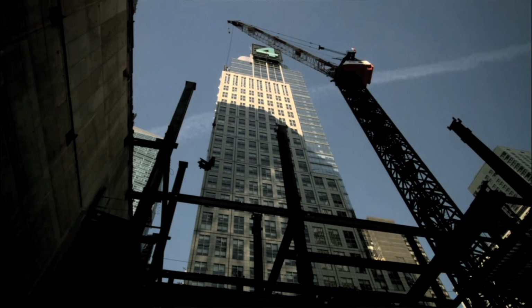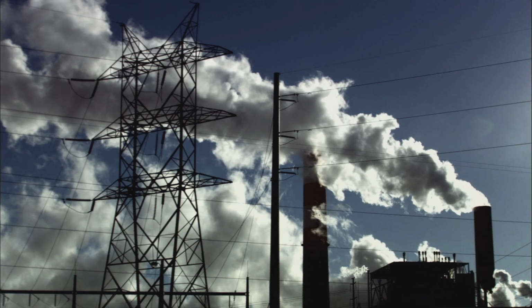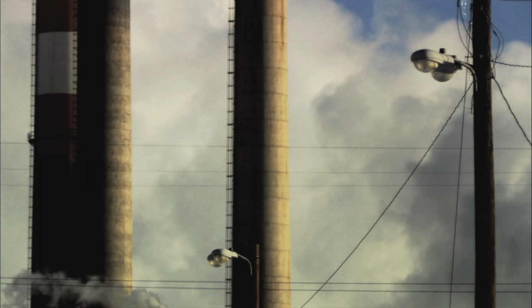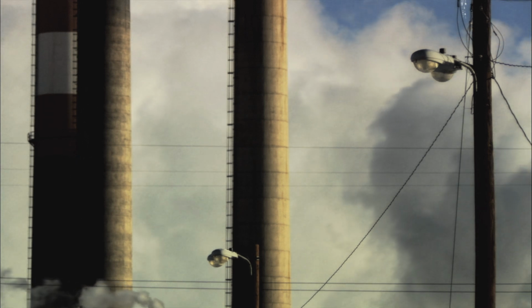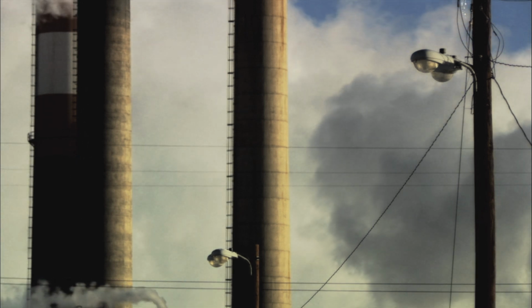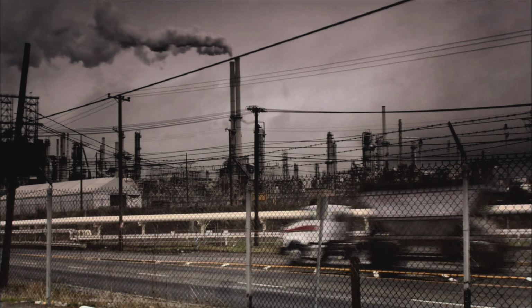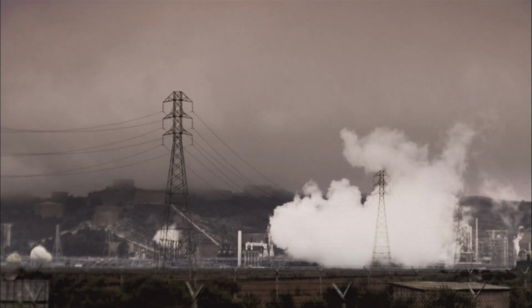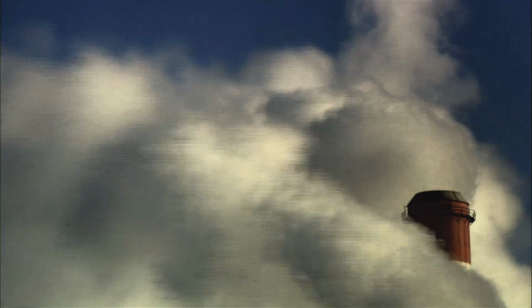What is the common characteristic between these different types of activities? It is that they emit exhaust gases with a relatively high concentration of CO2, and it's an important aspect of where CCS could be feasible.